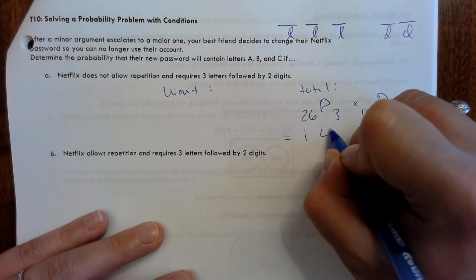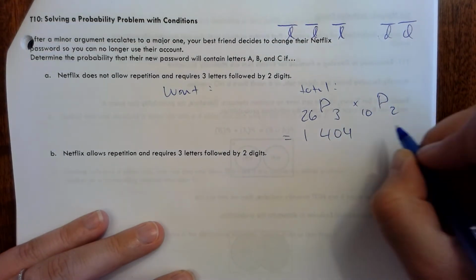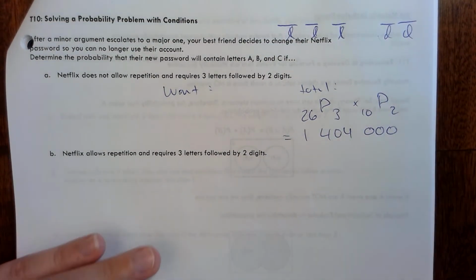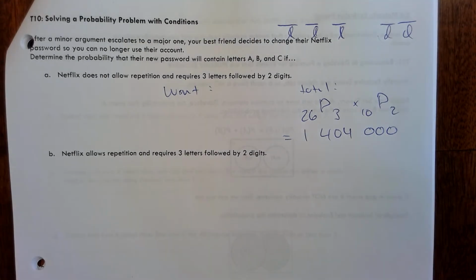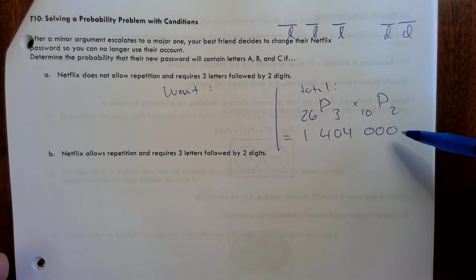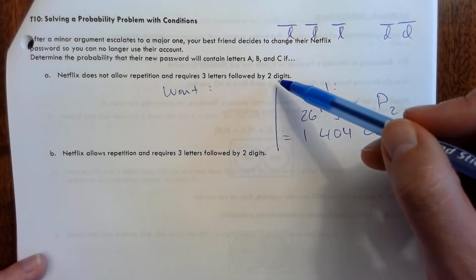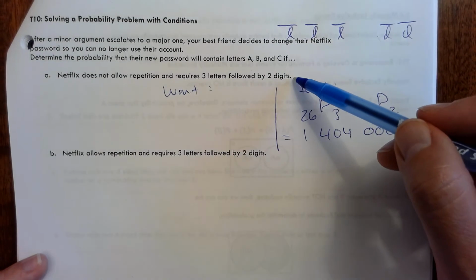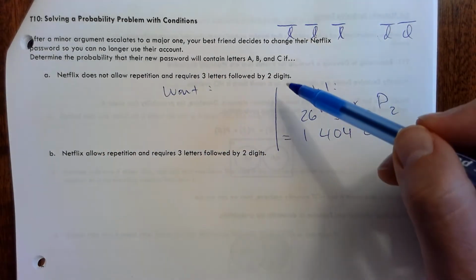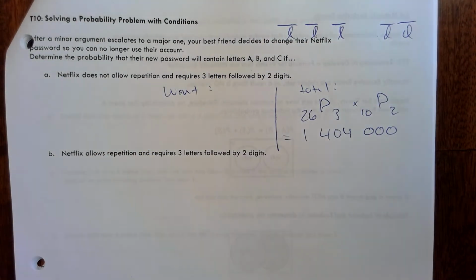Apparently, that's 1,404,000 different ways to do that, which is a lot, actually. So there's almost 1.5 million different ways to get this password with these specific restrictions. So that's our total, and we're using those restrictions because they told us Netflix has that rule.